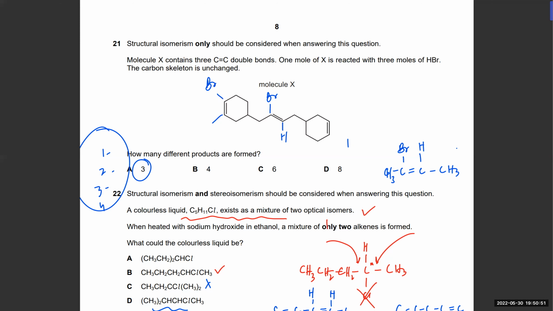So both Brs now are at the top. I'm just going to repeat this quickly. HBr got added on this side. Swap this side, that's the second version. Keep this side the same, swap the other side, that's the third version. Swap both sides, that's the fourth version. So you're getting four different ways in which the HBr will get added.